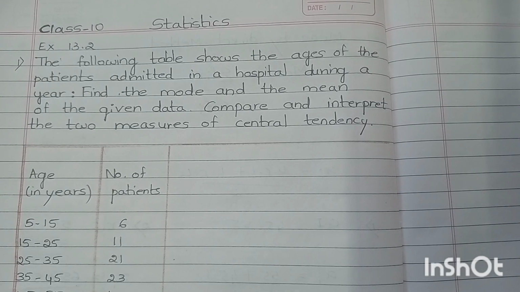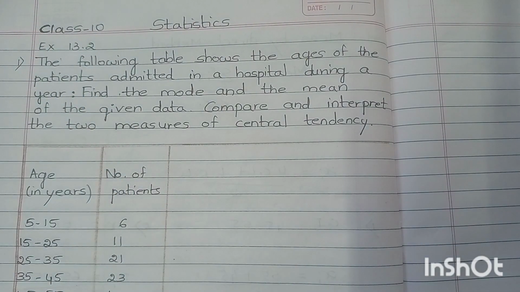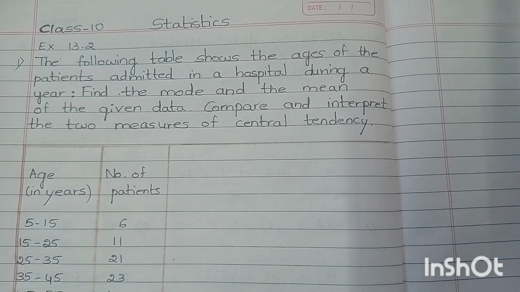Today we are solving the problem of Class 10 NCERT syllabus and the lesson name is Statistics. Exercise 13.2, first question. The following table shows the ages of the patients admitted in a hospital during a year. Find the mode and the mean of the given data. Compare and interpret the two measures of central tendency.